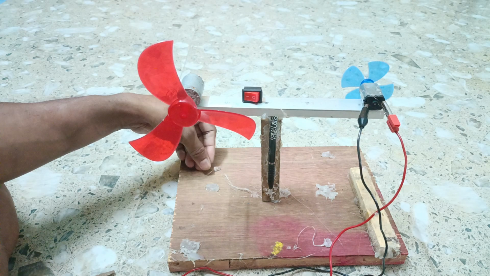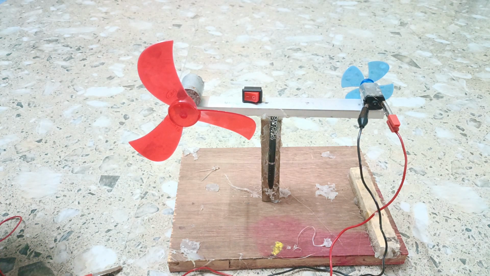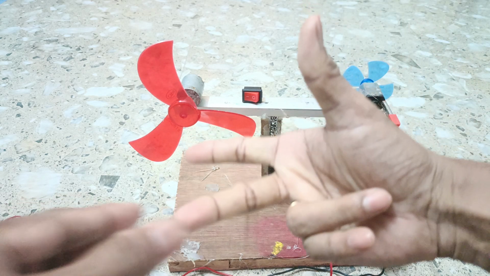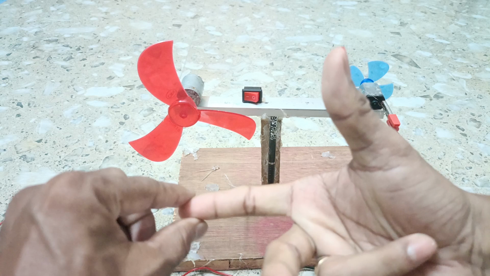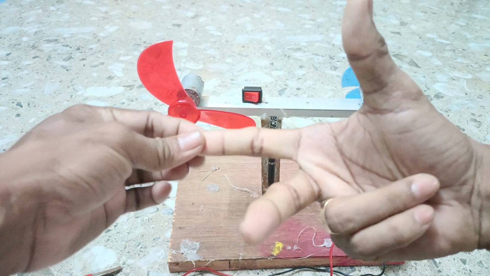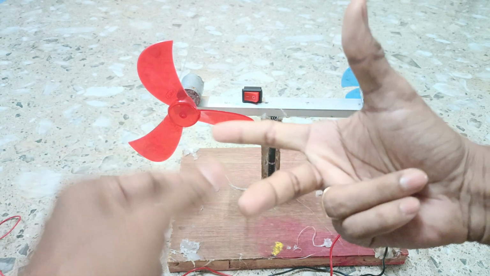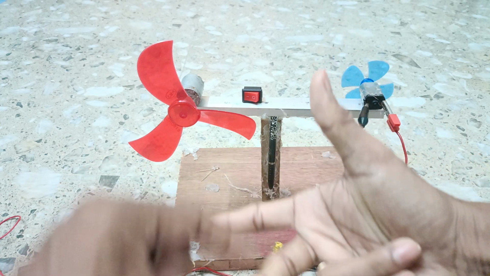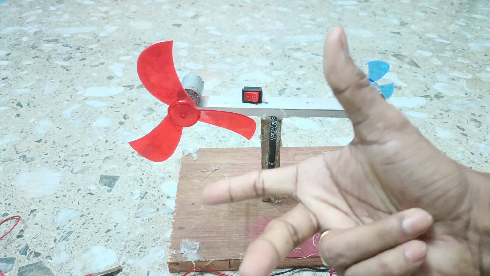Now, on which principle does a dynamo or generator work? You have to remember that the principle is Fleming's right hand rule. This is our right hand rule, and if the middle finger, the forefinger and the thumb are all perpendicular to each other, then the forefinger represents the direction of magnetic field, the middle finger shows the direction of electric current, and the thumb shows the direction of force.